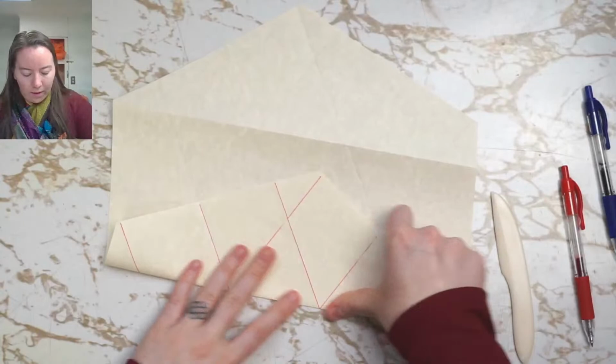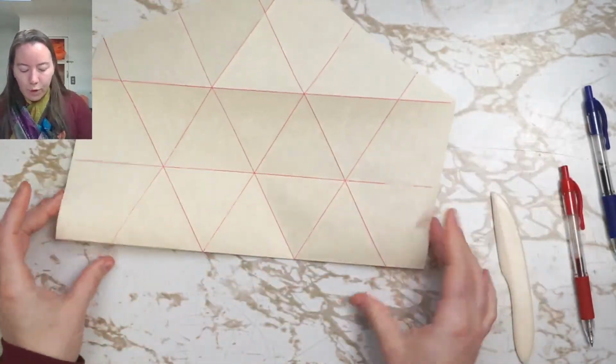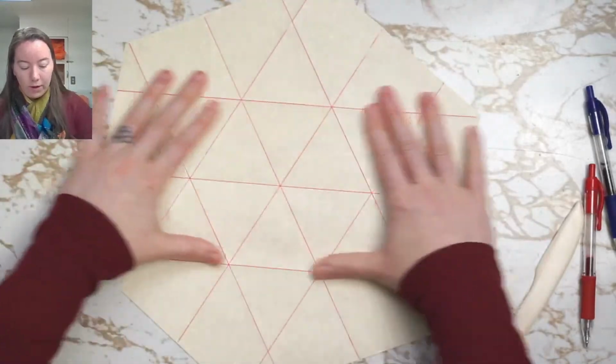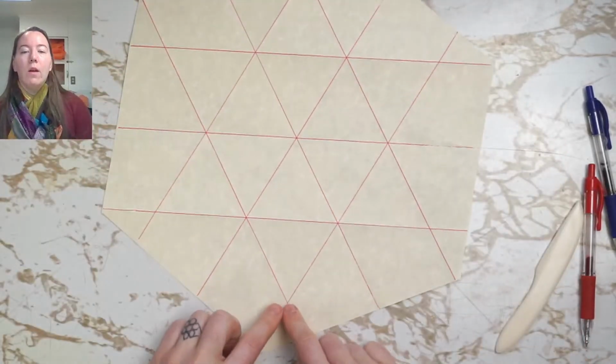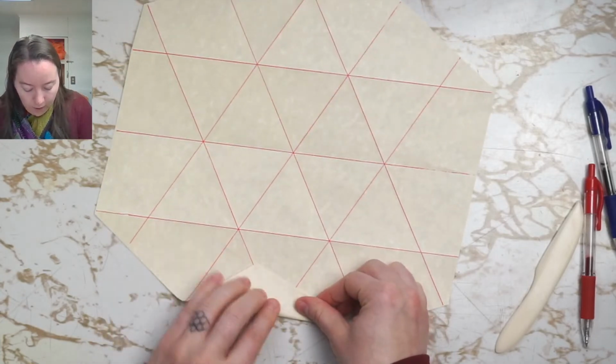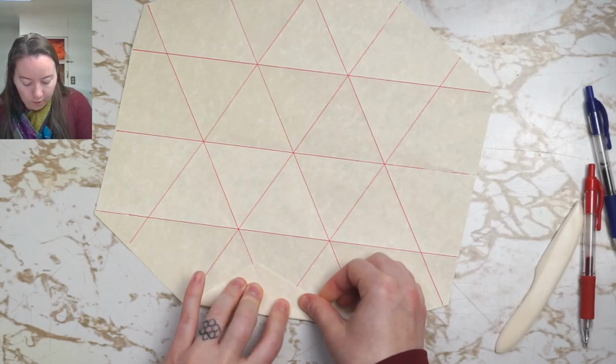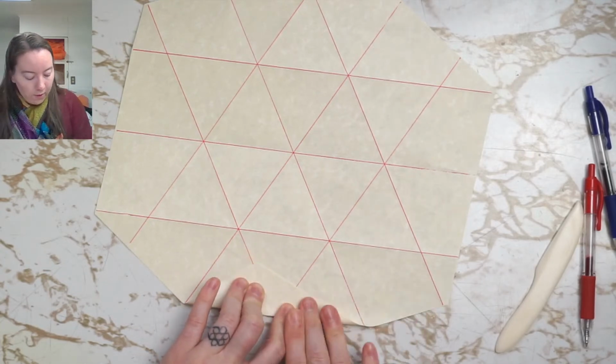So now that I have those new lines in all 3 directions, you can see I have an intersection here that I can fold so that my upper line and my lower line match in these 2 different directions.